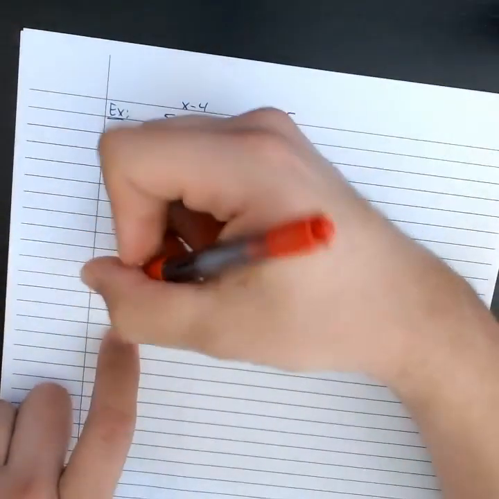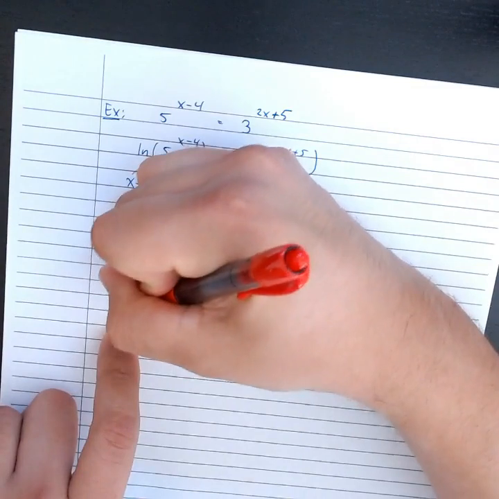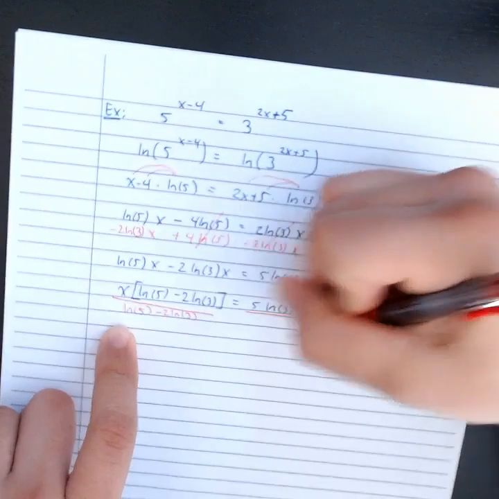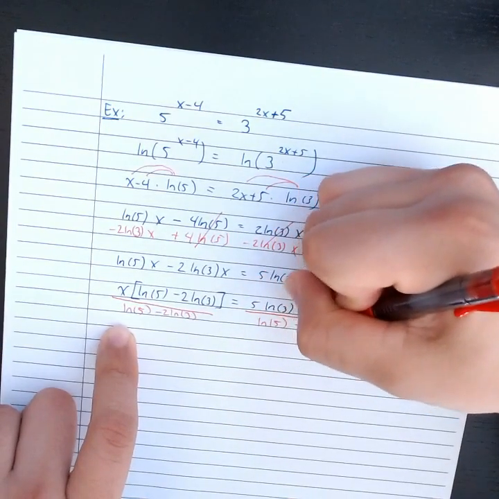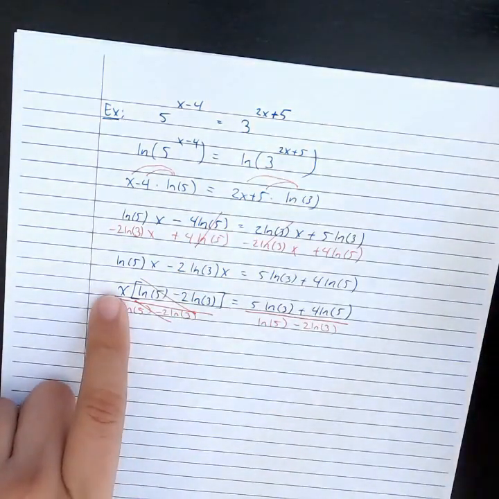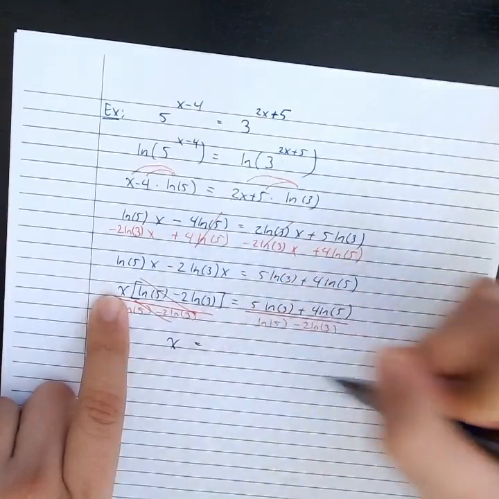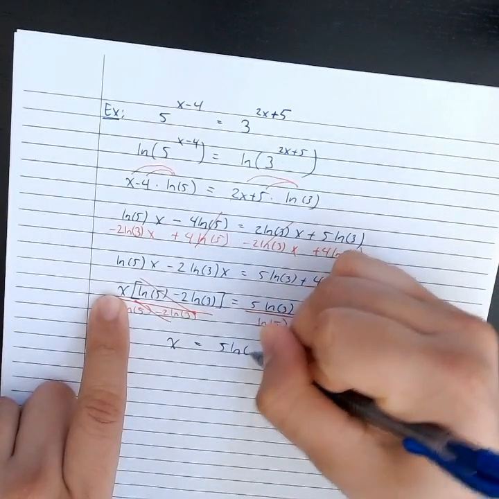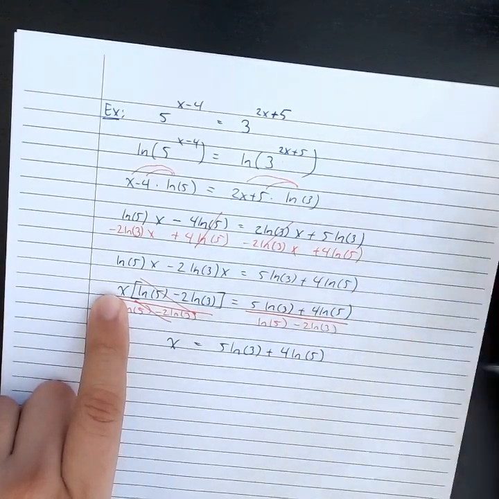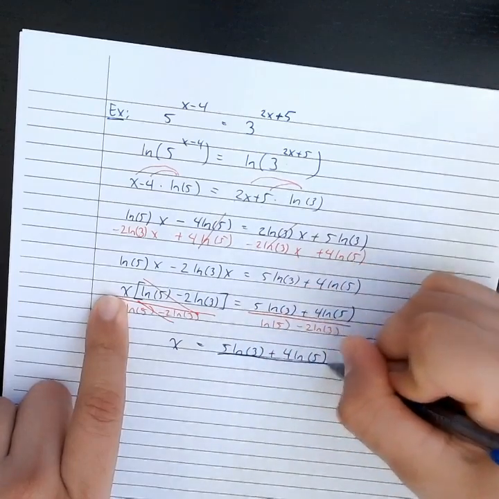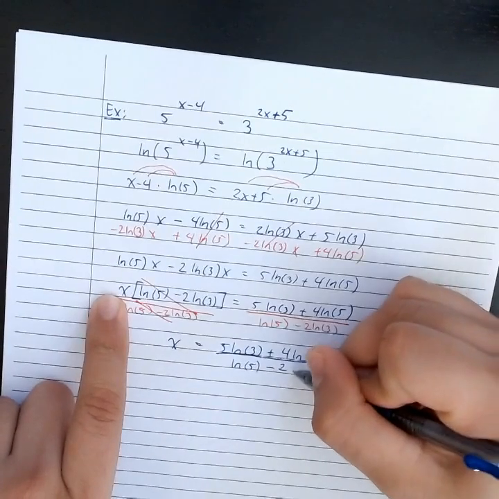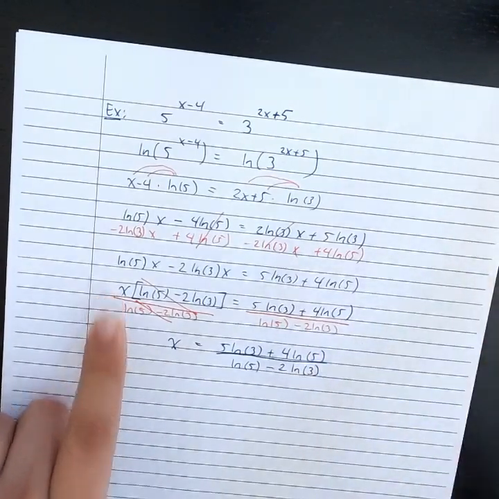Okay, so divide to get rid of the multiplication. I'm going to divide both sides by the natural log of 5 minus 2 natural log of 3. So that is now gone, and we're left with our result. X is equal to 5 natural log of 3 plus 4 natural log of 5 over natural log of 5 minus double the natural log of 3. Just like that.